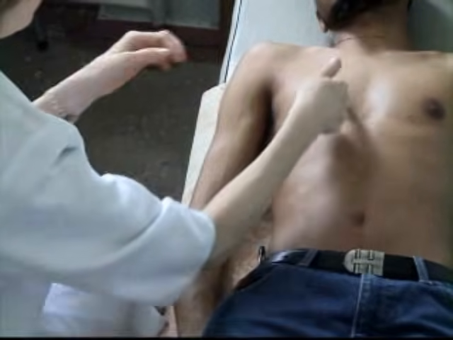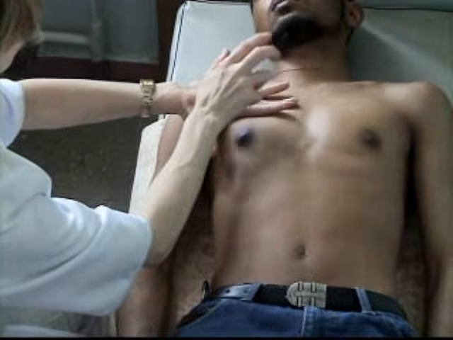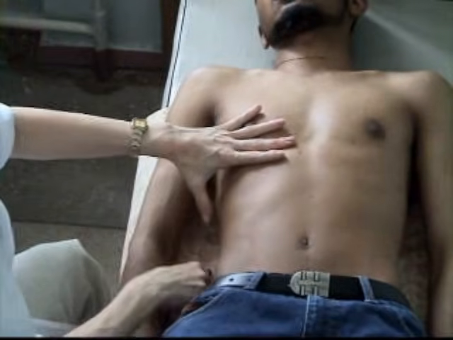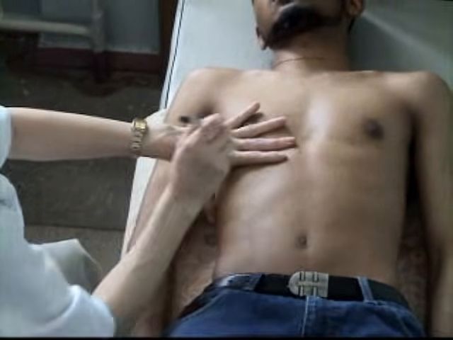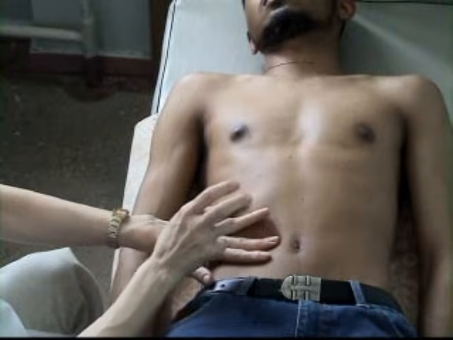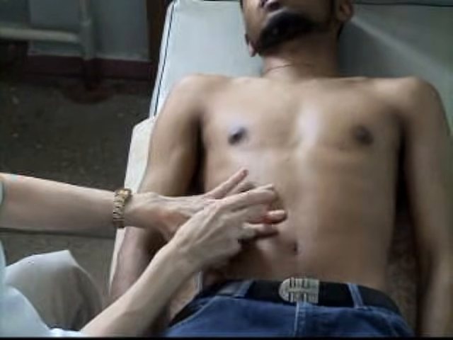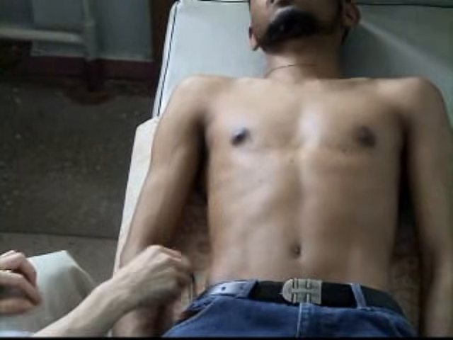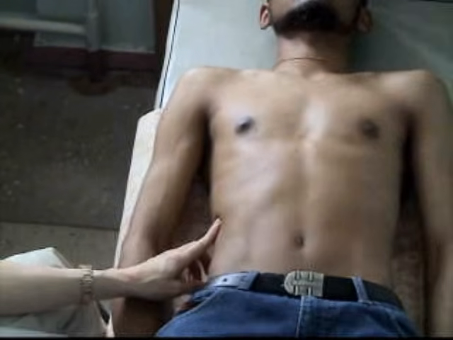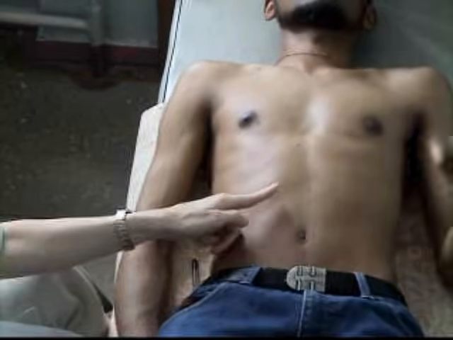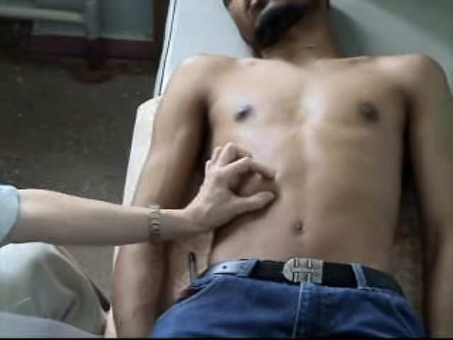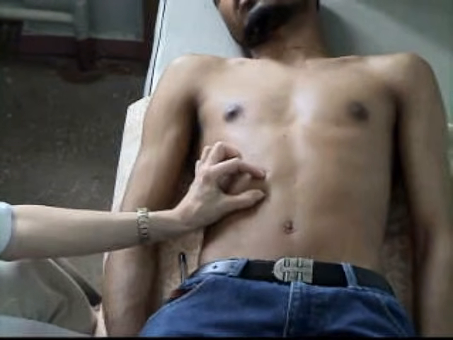Then along the parasternal line. Normally the lower border cannot be displaced below the rib arch. You see that it's at the level of the rib arch. Along the parasternal line it can be displaced 2 centimeters, as in our patient.